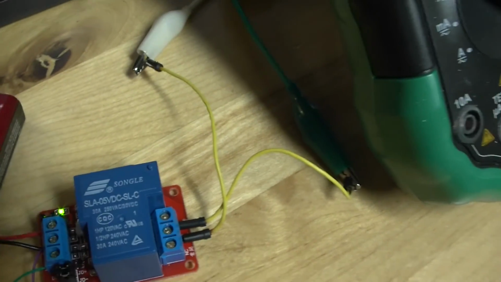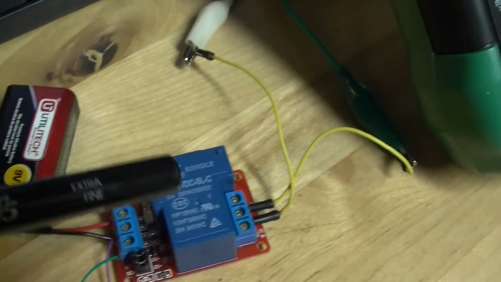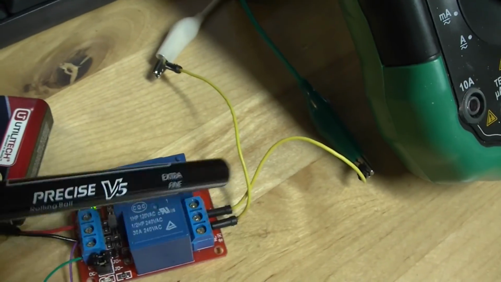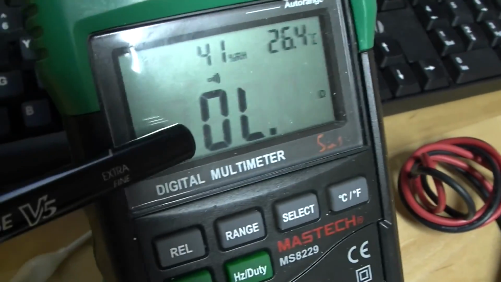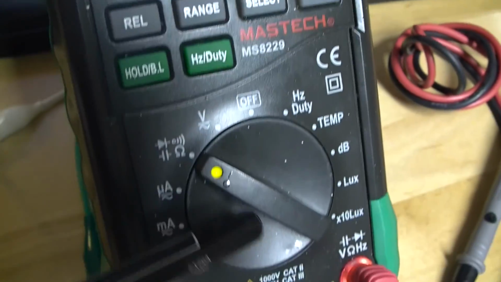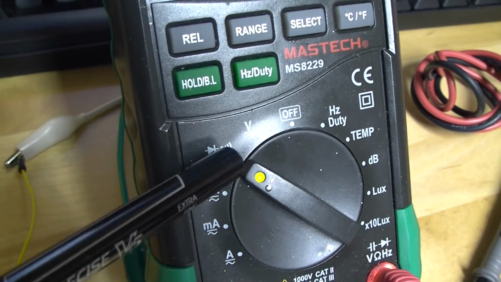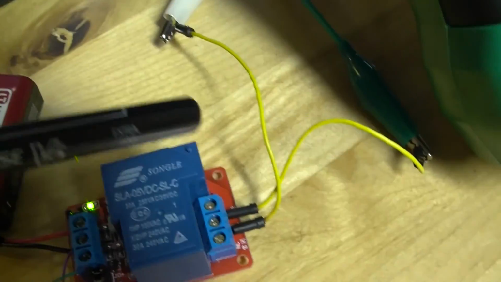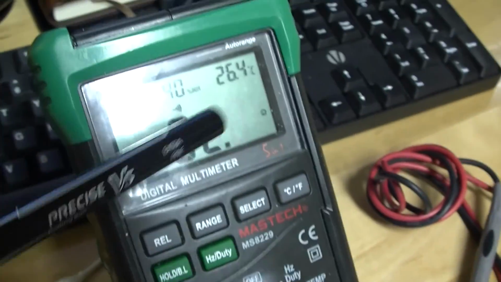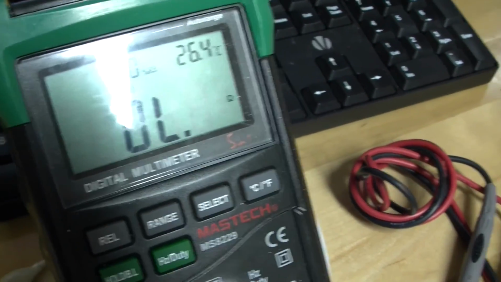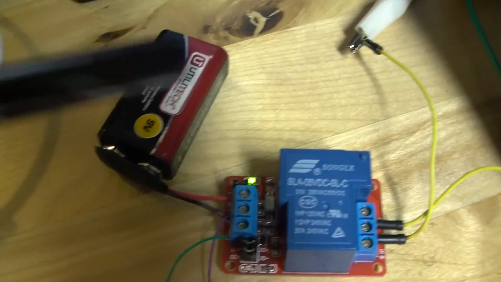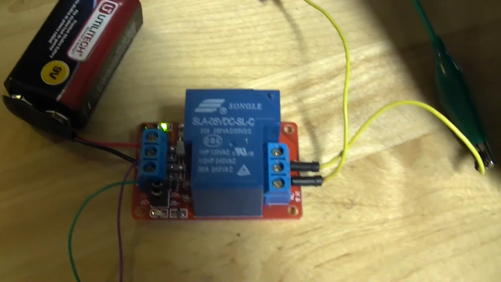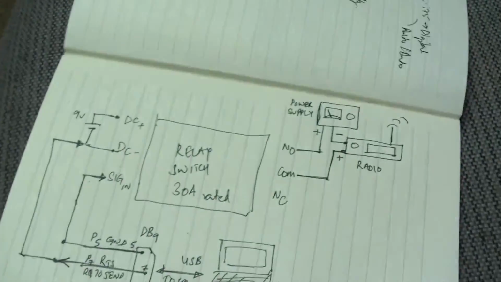For now, just for our testing purposes, what I've done is I've hooked up these two to my digital multimeter, and I hooked it up to the continuity option here, so that when the circuit is on, this guy makes a quick beep so that we know that the circuit is working. So before I demonstrate how this works, let me do a quick summary of how this is connected.